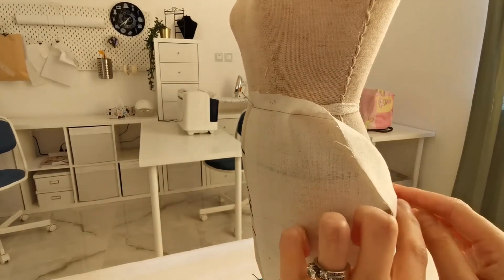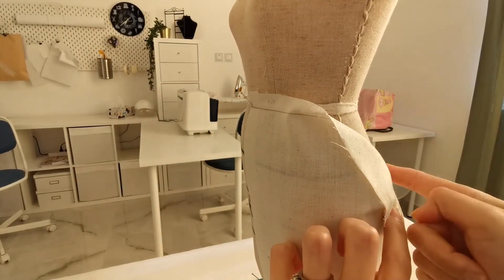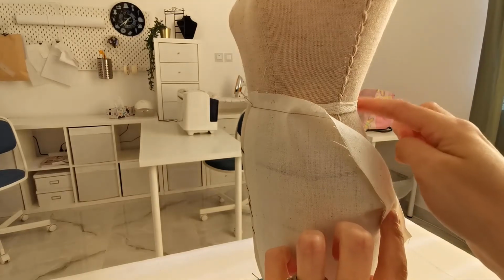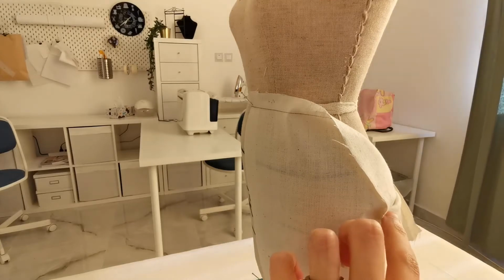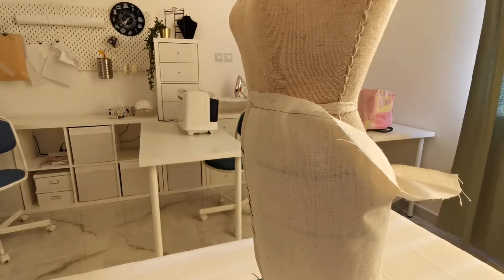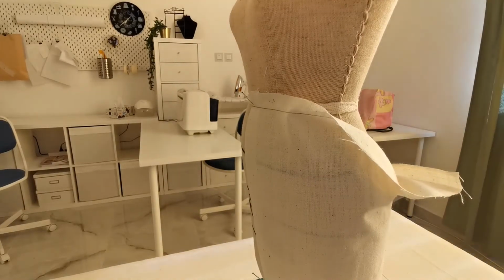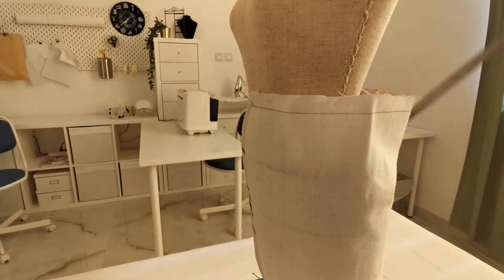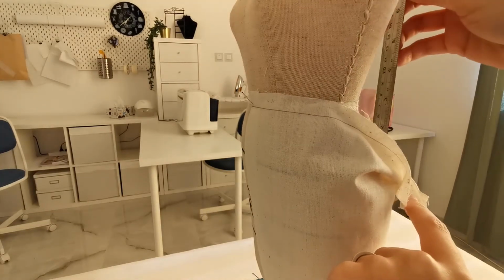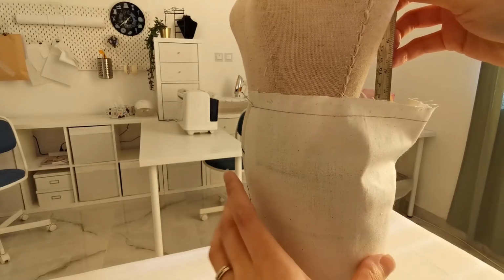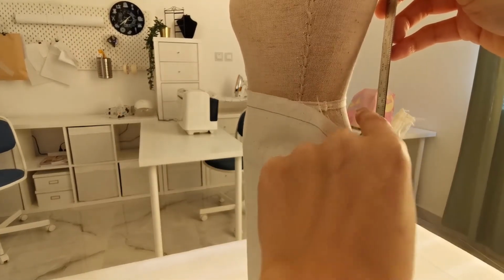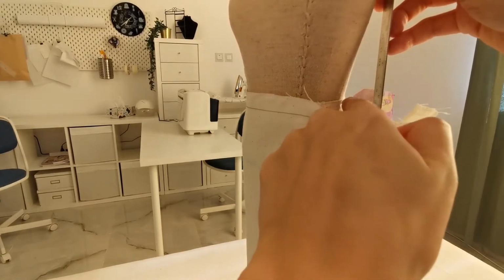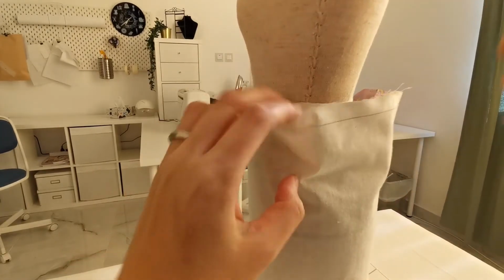As you can see here from the back, there is a gap. I mean, there is a difference in the back. If I just take a piece of paper or a ruler to show you. Okay, here. If I take it perpendicular, as you can see here, see this gap, so obviously you have to take some fabric from here.